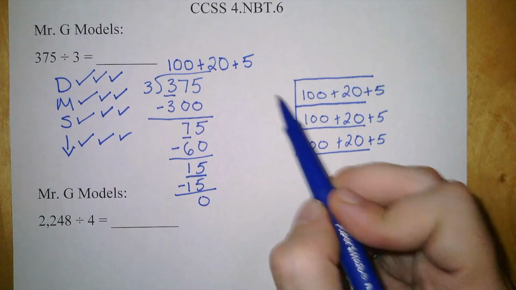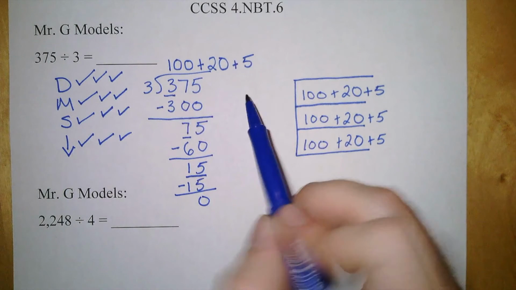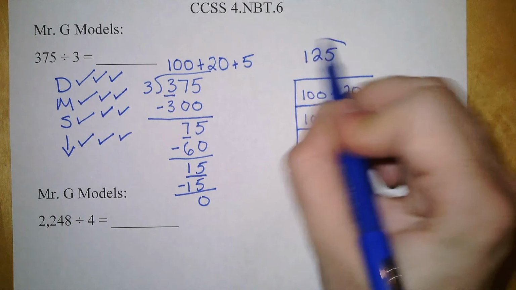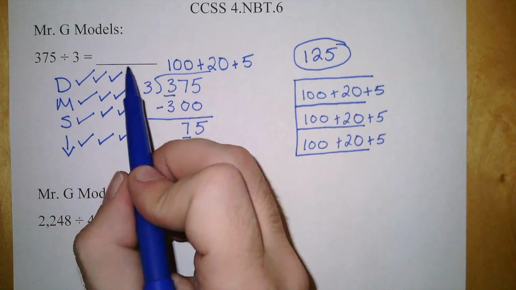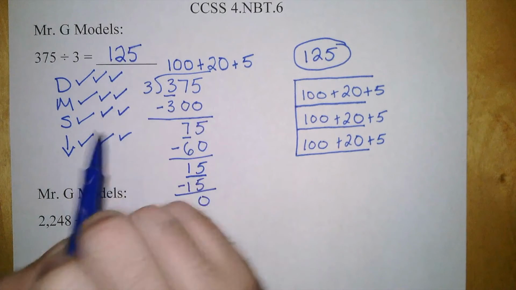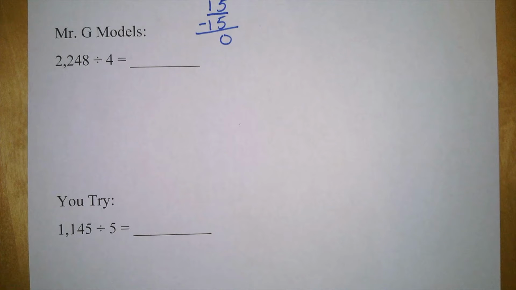Now, I will mark this question wrong if scholars leave their answer in expanded form. We should rewrite this as 125 and circle it. In this case, we have an answer line, so I can also write it over here. My point here is really just that we make sure we're not leaving any of these numbers as expanded form. Okay, let's solve another problem. But this time, we're not going to do the column on the side because that's not going to be an expectation that I have scholars do for the remainder of the year.